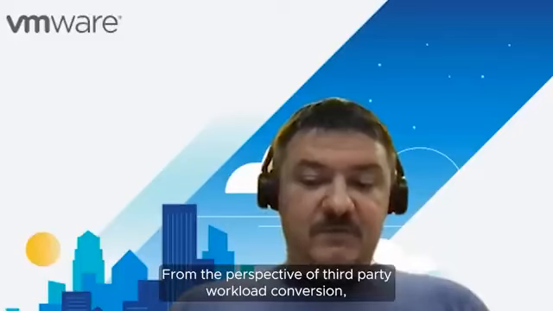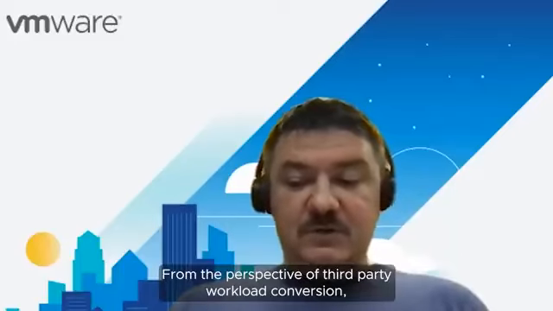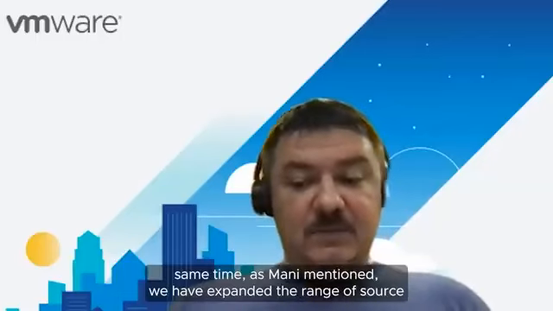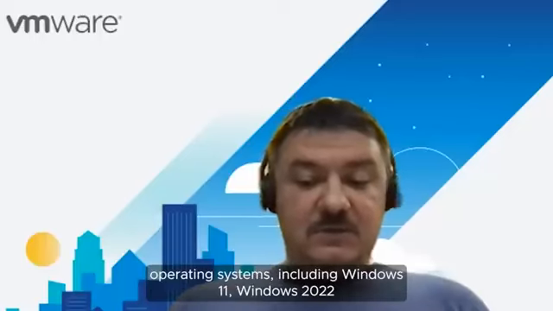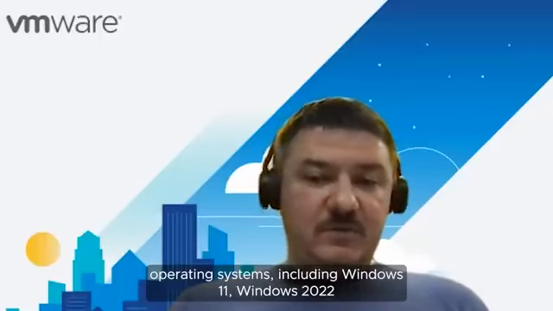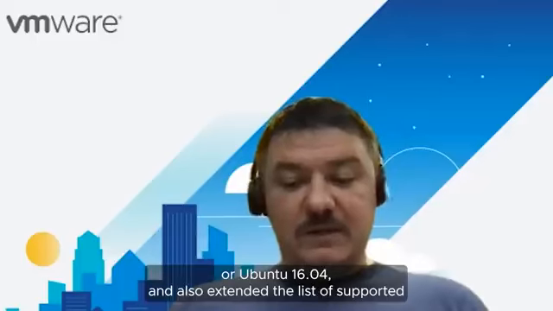From the perspective of third-party workload conversion, Converter 6.3 still supports only Microsoft Hyper-V. At the same time, as Mani mentioned, we have expanded the range of source operating systems, including Windows 11, Windows 2022, Ubuntu 16.04, and also extended the list of supported hypervisors with Workstation 16, Fusion 12, and Hyper-V 11.